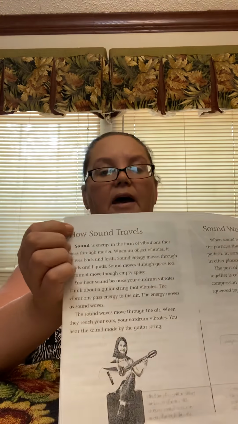Let's go ahead and turn to the next page. We're looking at the header, how sound travels. Sound is energy in the form of vibrations that pass through matter. When an object vibrates, it moves back and forth. Sound energy moves through solids and liquids. Sound moves through gases too. So all states of matter, solids, liquids, and gases. Very interesting. It cannot move through empty space.